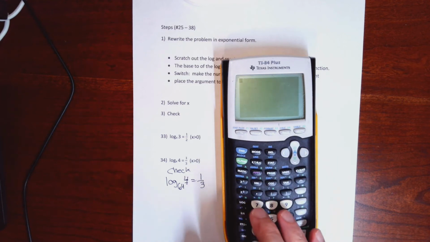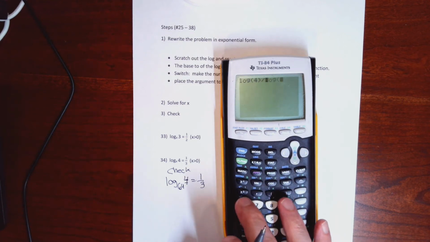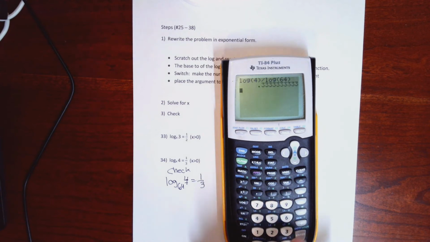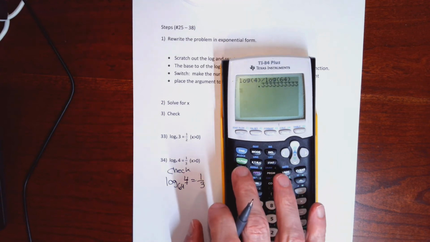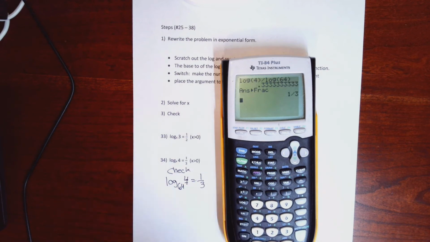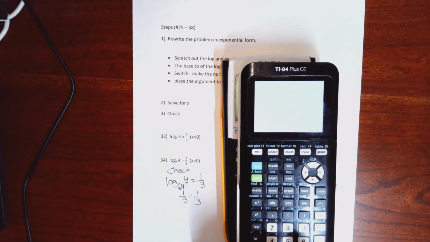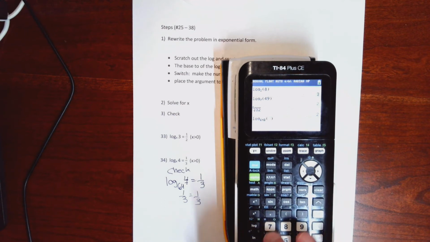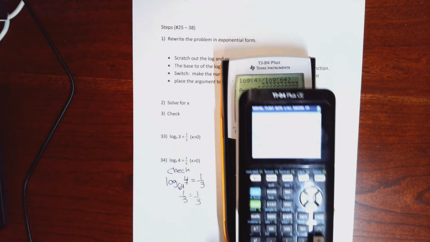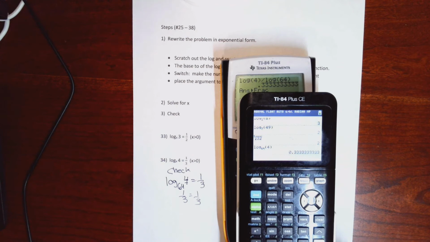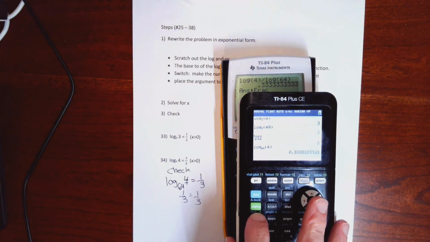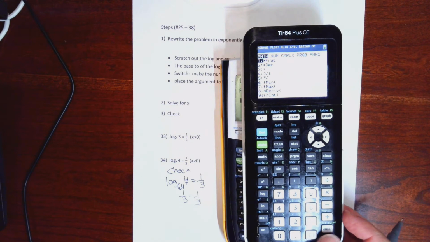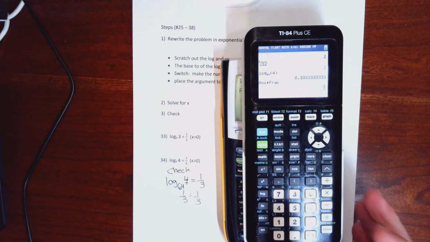So I'm going to do log of 4 divided by log of 64 on this calculator. I get 0.3333. If I hit math and enter twice, it tells me that it's 1/3. So I get 1/3 equals 1/3. On this calculator, I could have entered math, gone up to get log base, the log base 64 of 4, and still the same issue, I need to make the decimal into a fraction. You hit the math button, enter once, enter twice, and you'll see that it checks just fine.